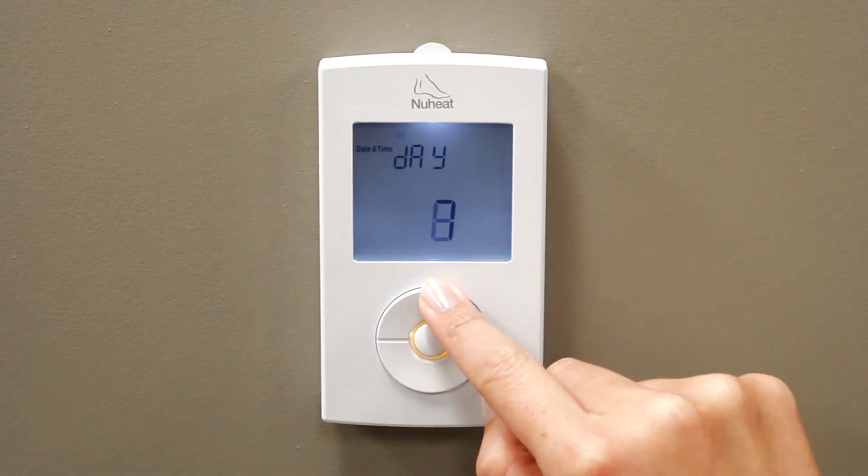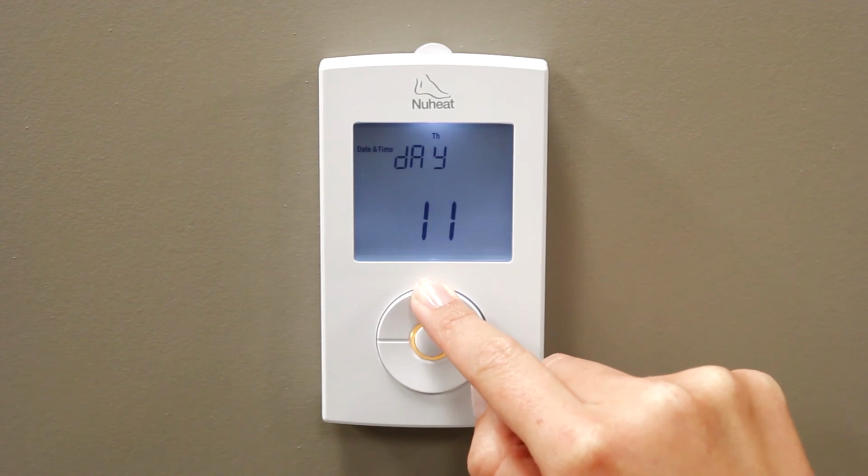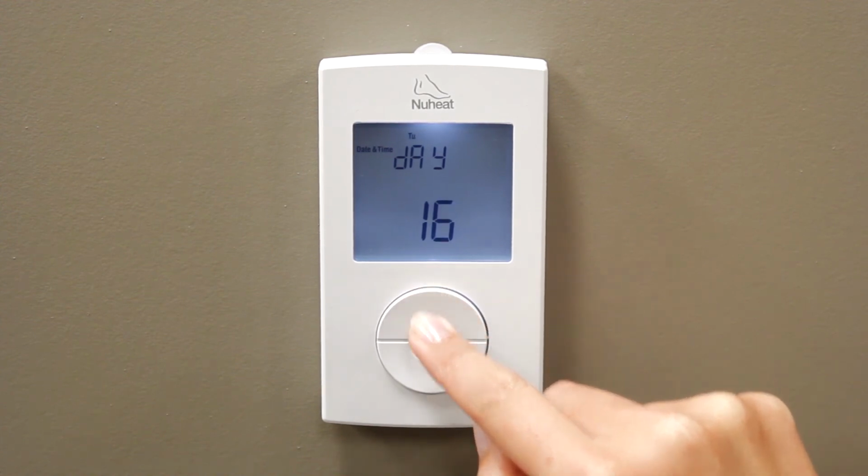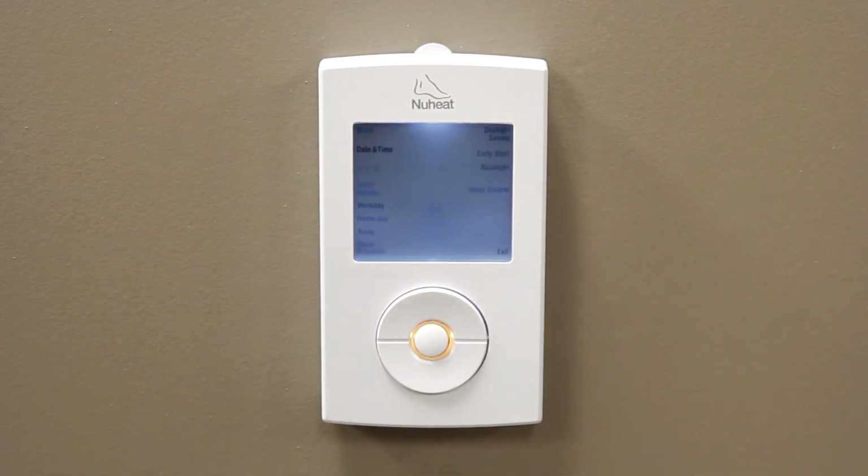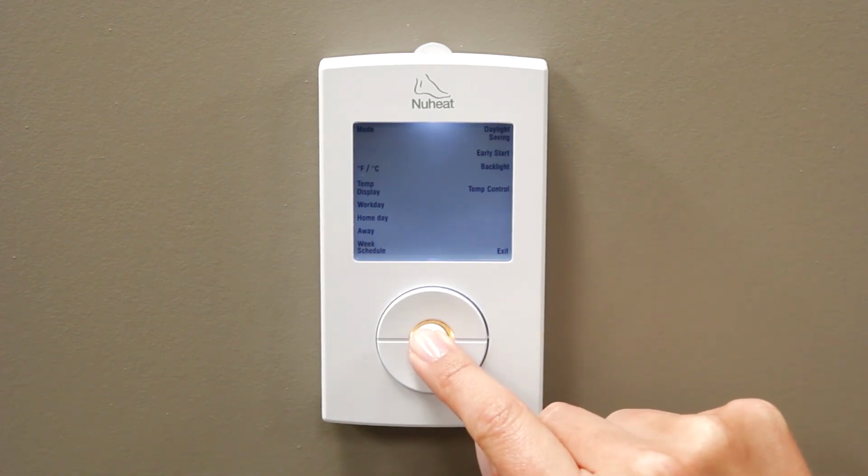Press the Up or Down buttons until the desired day is displayed. Press the Select button to confirm the selection. You have now successfully set the day and time settings on your thermostat. To exit to the main screen, press and hold the Select button.